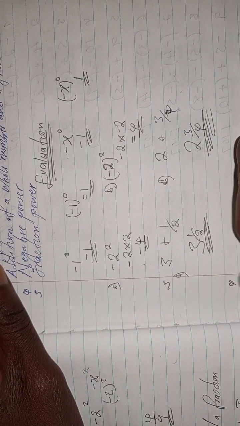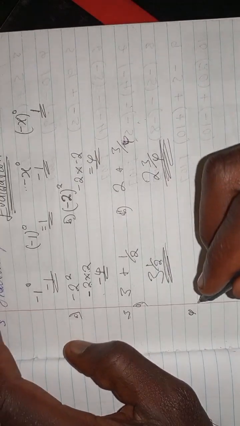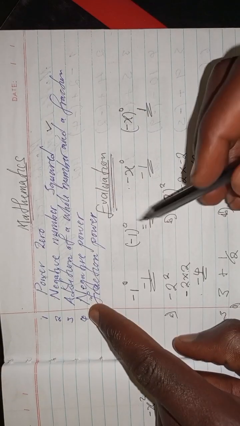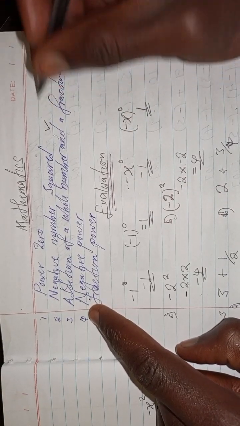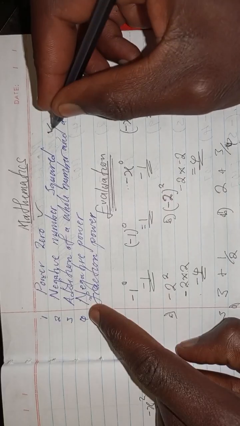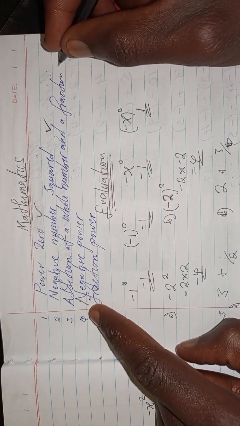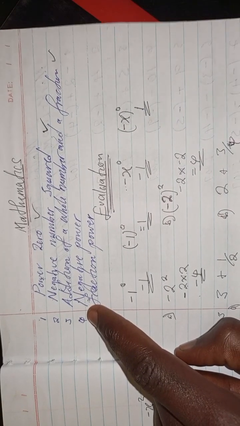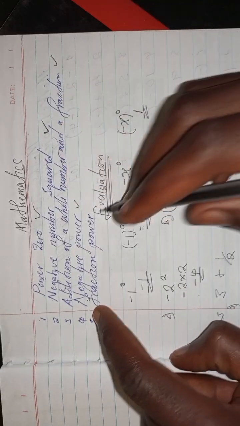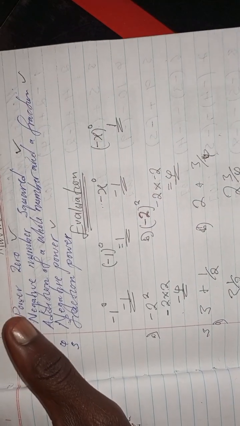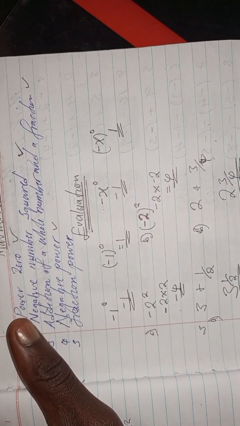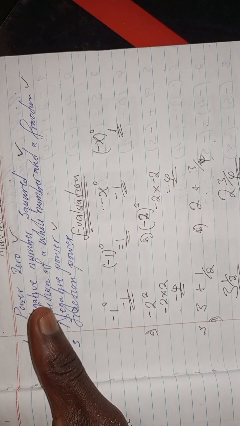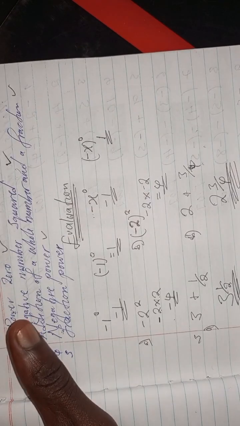Then number 4, here we have a negative power. So I've talked about power 0, the negative number squared, addition of a whole number with a fraction. So here we have a negative power. You may have a whole number 2 having a power which is a negative number.